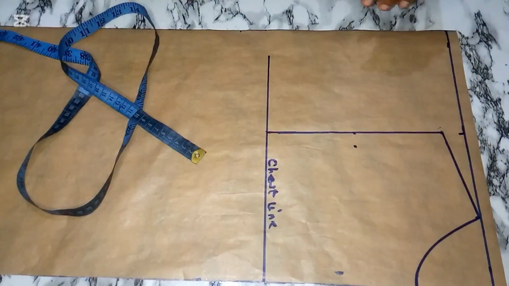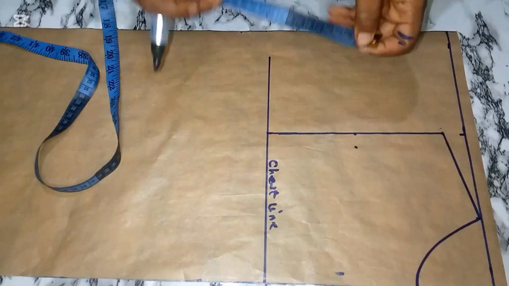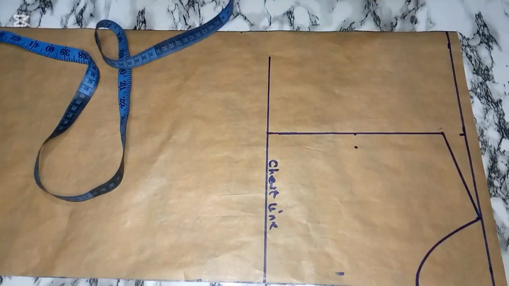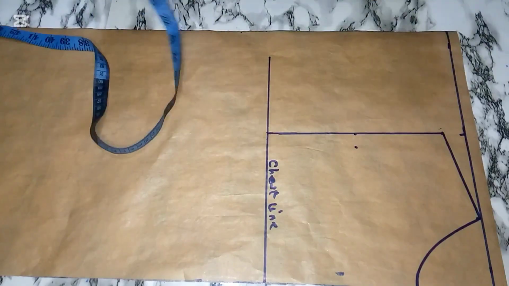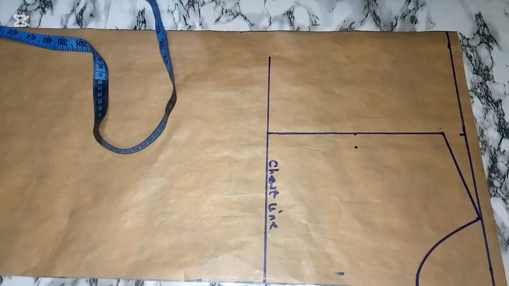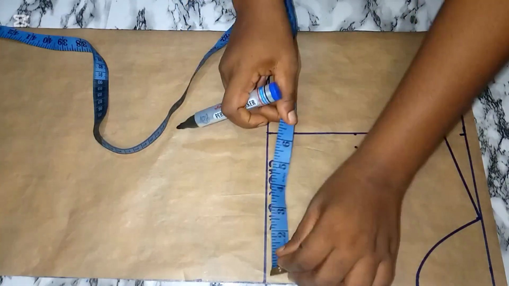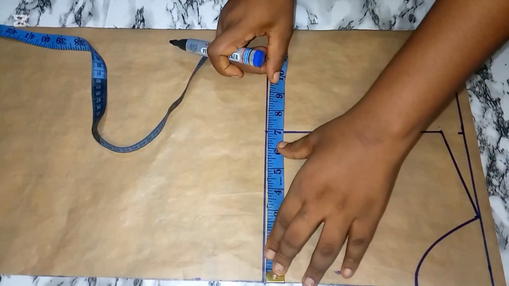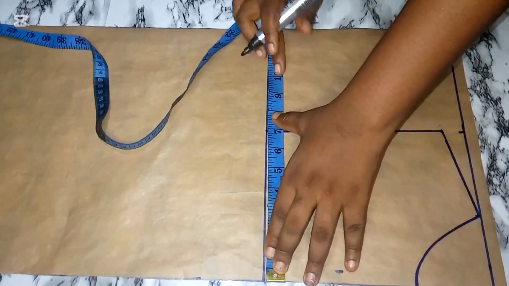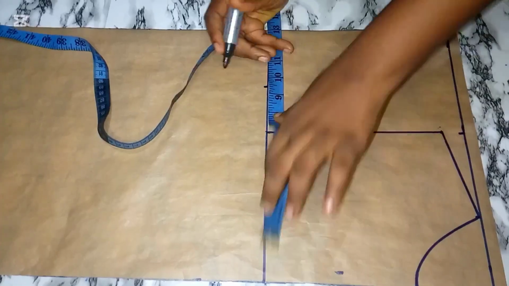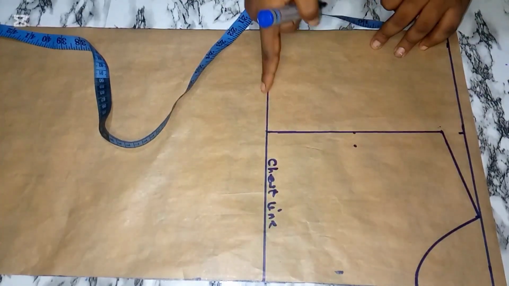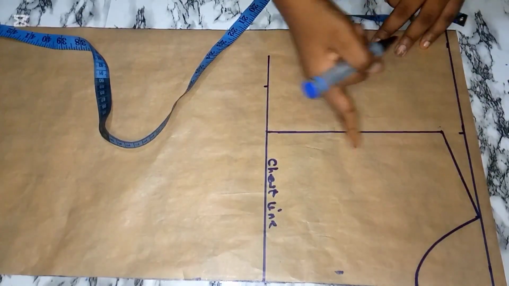Before that, I'm going to divide my bust circumference by 4, okay? You get your bust circumference, divide it by 4. In my case, I have 9.5. So I'll mark that 9.5 here. Then I'll connect this to here with a curve, and I'll connect this to here.